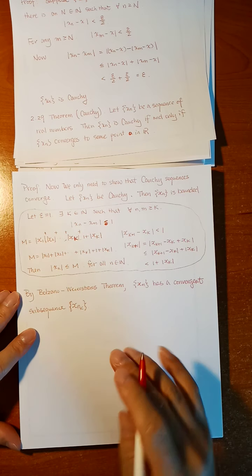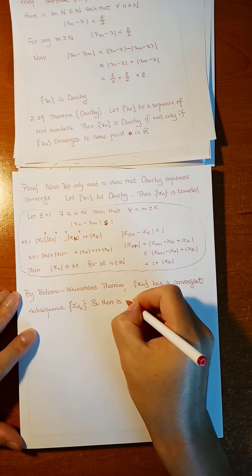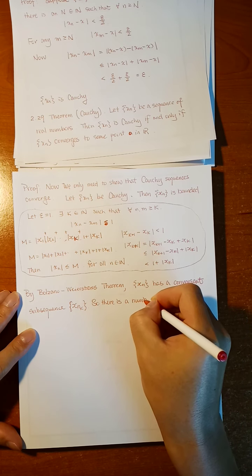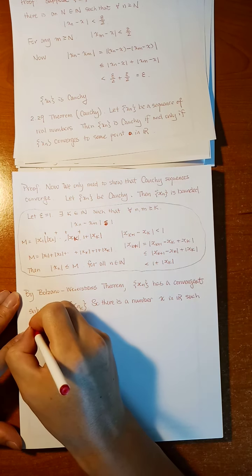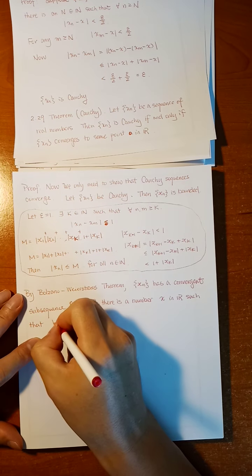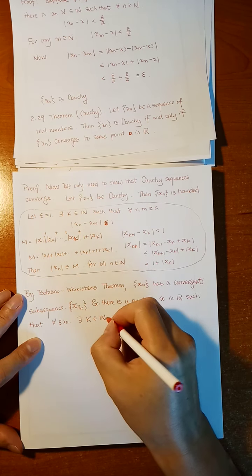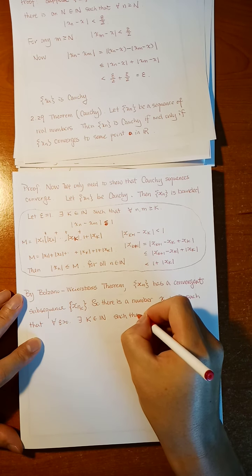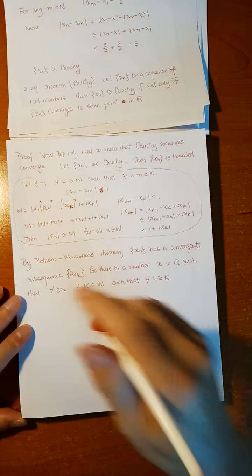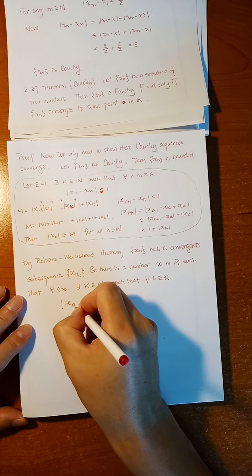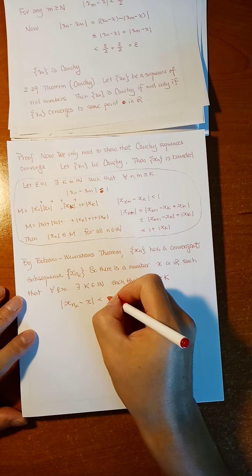So there is a number x in R such that for all epsilon greater than 0, there exists a capital K in the natural numbers such that for all little k greater than or equal to capital K, |xnk - x| is less than epsilon.